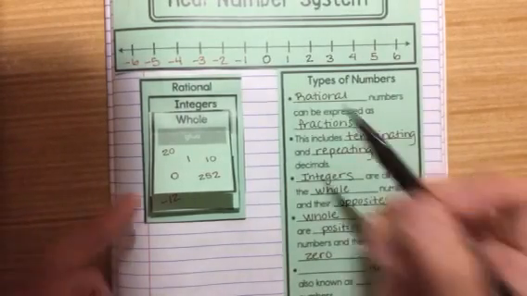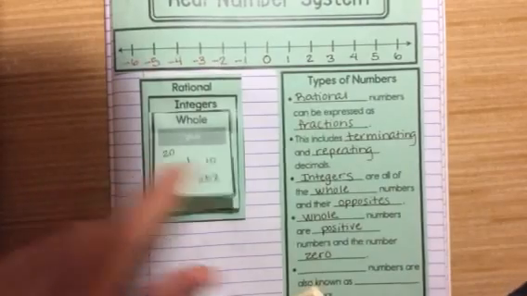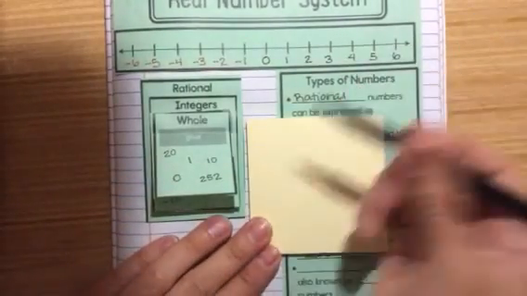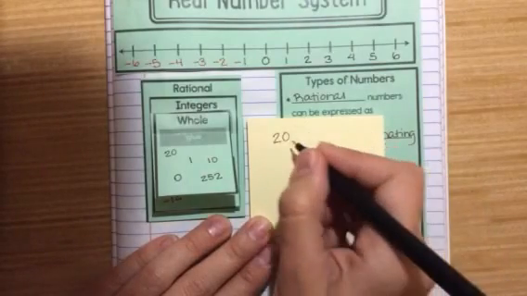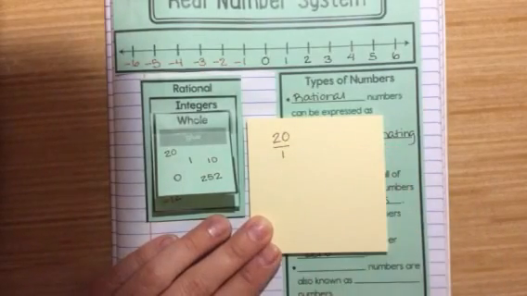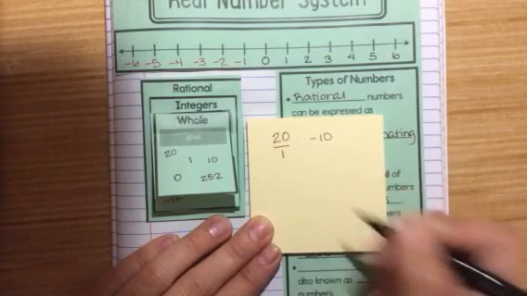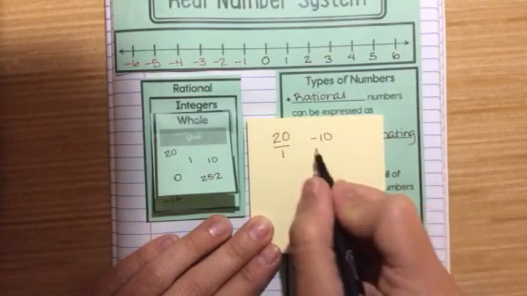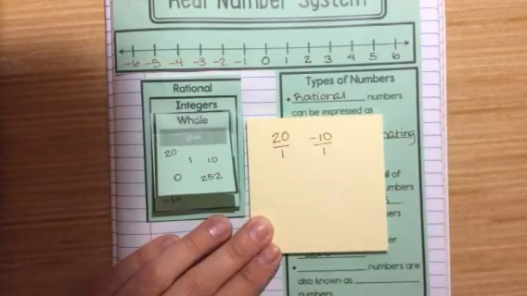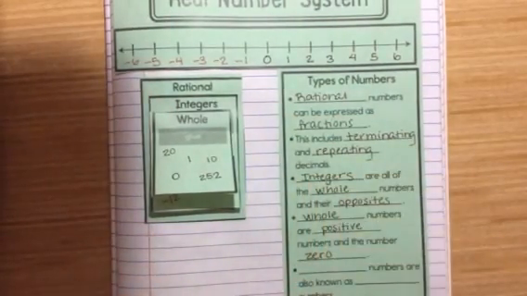So the rational numbers also include the whole numbers and integers. How come they can be written as a fraction? Remember that any whole number can be written as a fraction if you put a 1 as a denominator. So any whole number or integer can be expressed as a fraction if you put a 1 over it. So whole numbers and integers are also rational numbers.